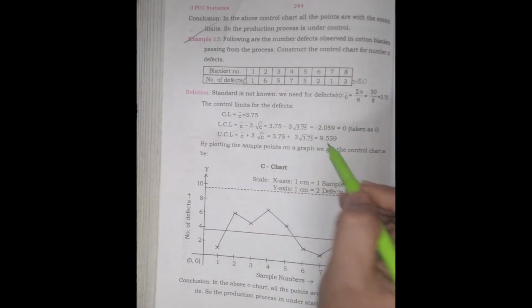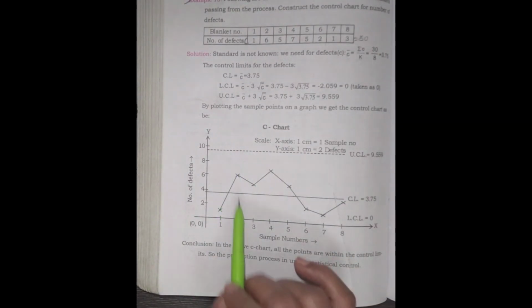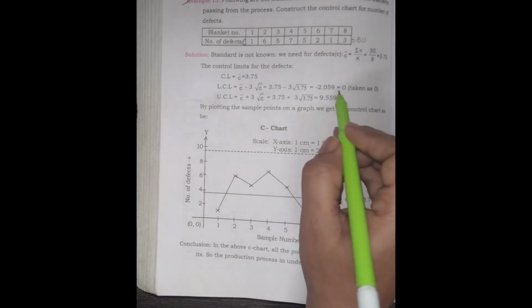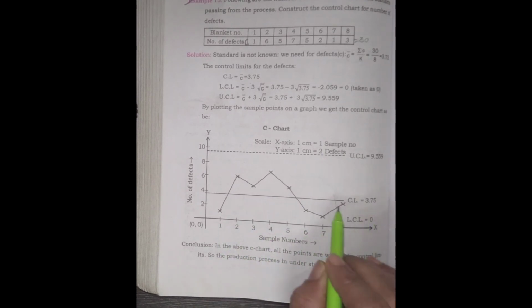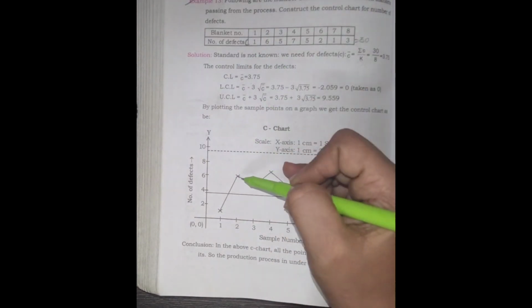Then after this, you know how to draw the graph. Just consider CL, LCL and UCL. If it is a negative value, you have to take it as 0. Take the origin, this is LCL, this is CL and UCL. Just take the values 1, 1, 2, 6 like that.